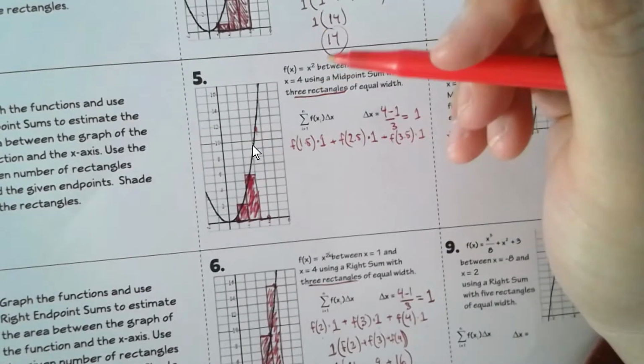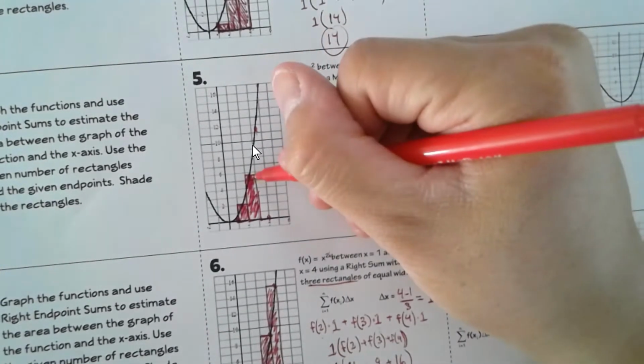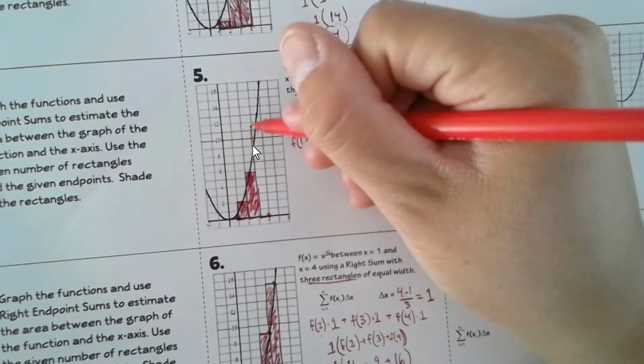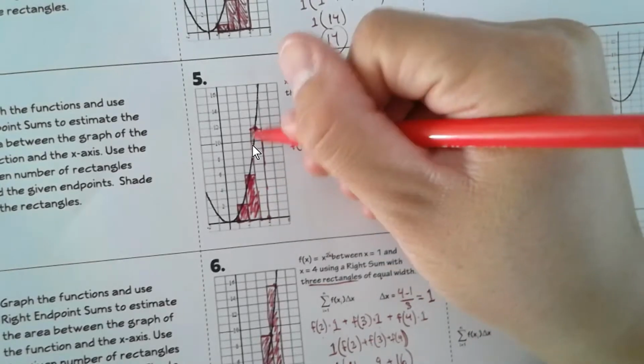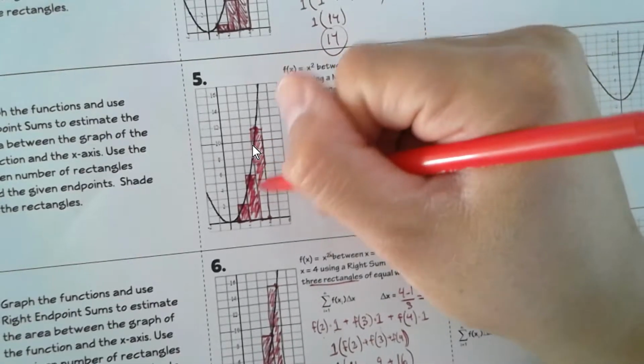I think I might have completely overshot it here, but 12. You got 12? You got about 12? 12.25. Okay, all right. So I'm just going to draw visually what I got. It might not be as accurate.